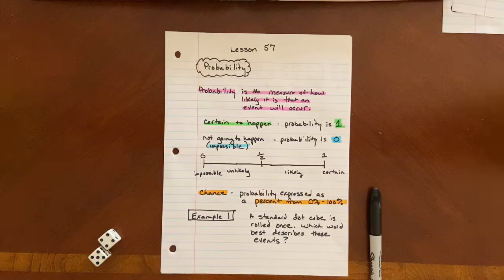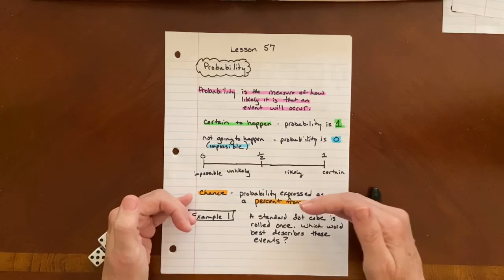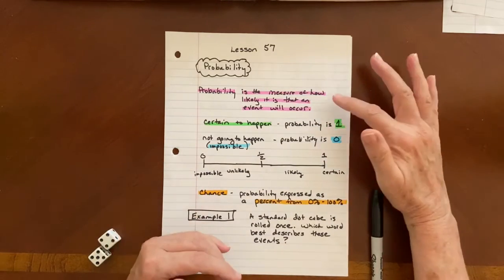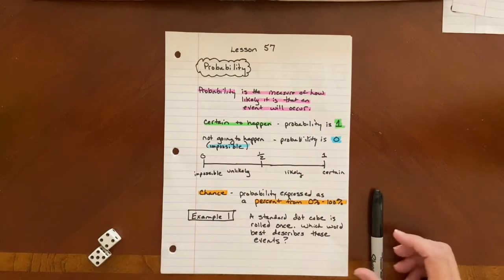So a chance of rain is usually expressed as a percent. If it might rain tomorrow, but it's not too likely, you might have a 20% chance of rain. If you look at the weatherman's forecast and it says you have a 90% chance of rain, you're probably almost sure you're going to get some rain. So chance is expressed as percent, probability is expressed as a fraction or a number between 0 and 1.